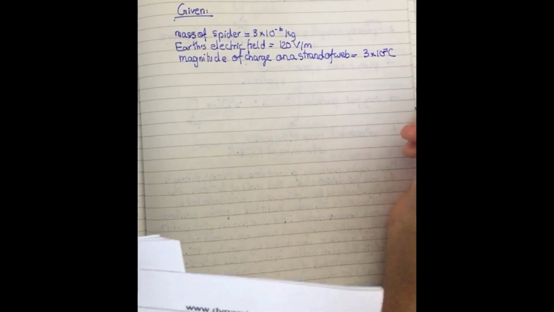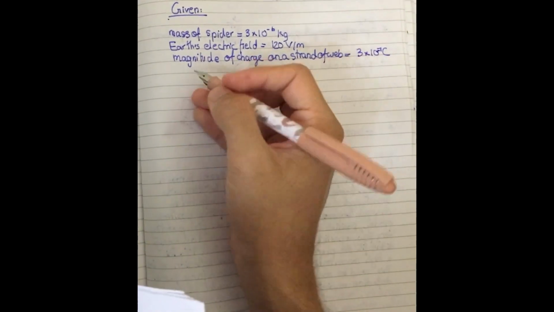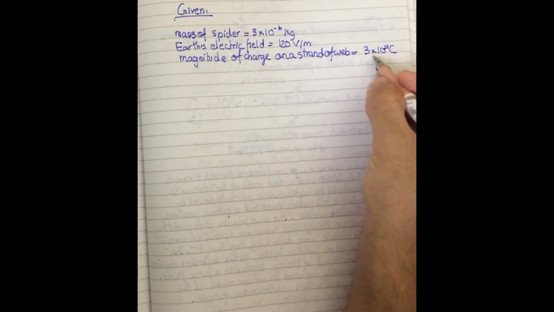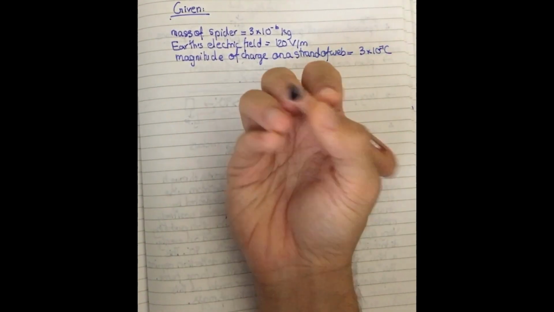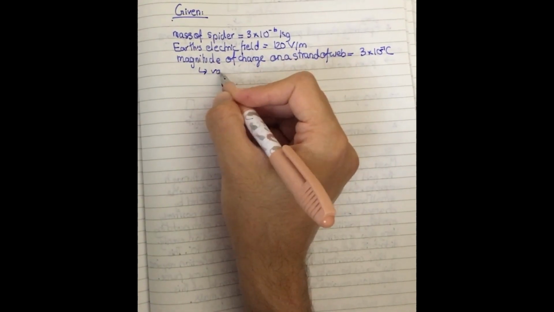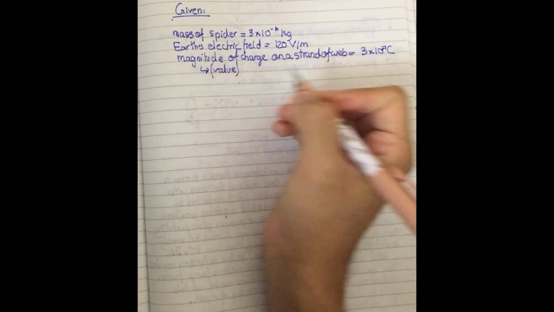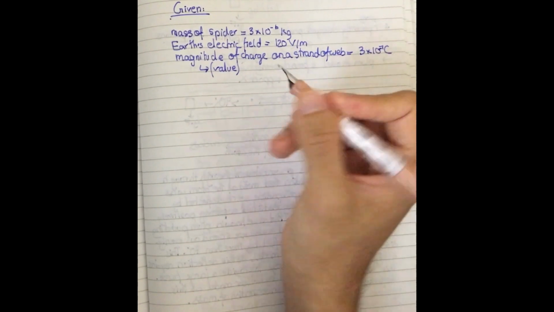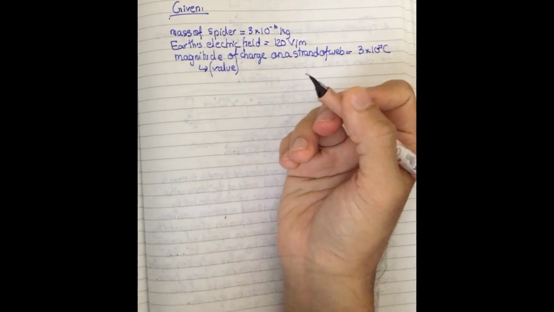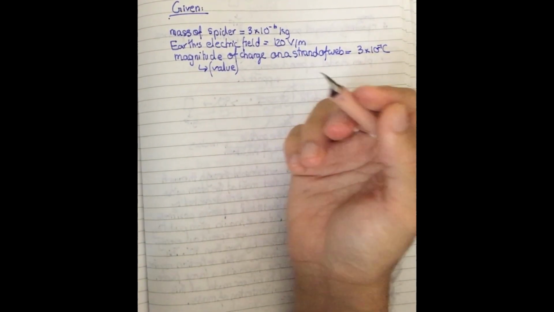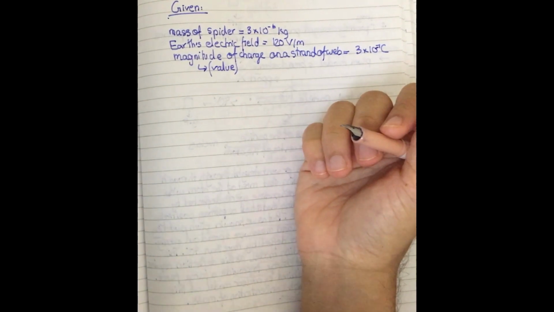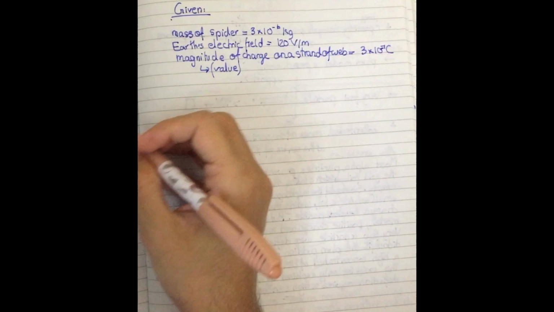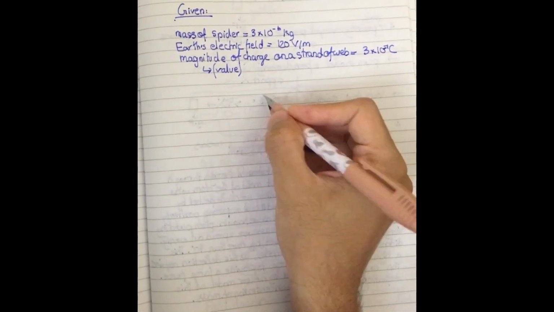So magnitude, if you don't know what magnitude means, magnitude means just the value, right? It hasn't been given positive or negative, just the value only. Some people don't know what magnitude means, so it's for them. Okay, so we know that the spider is acting like a point charge, because as we can see, Earth is there.